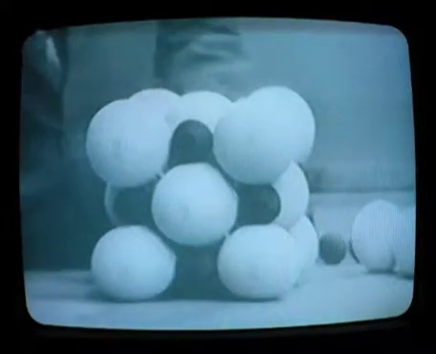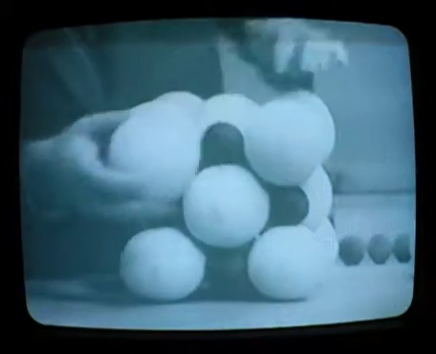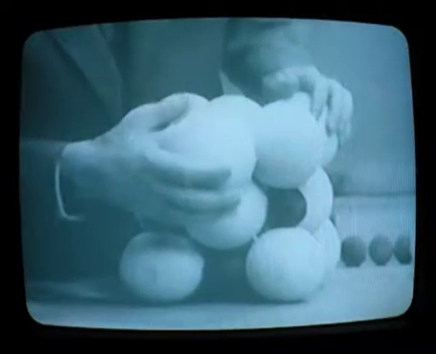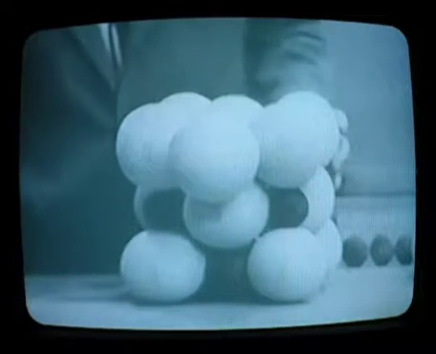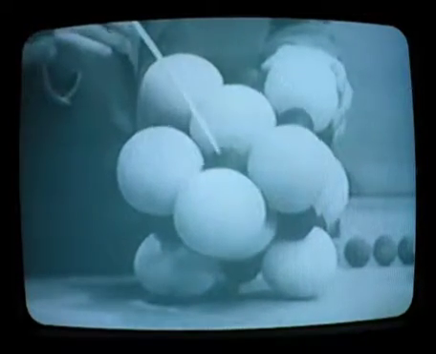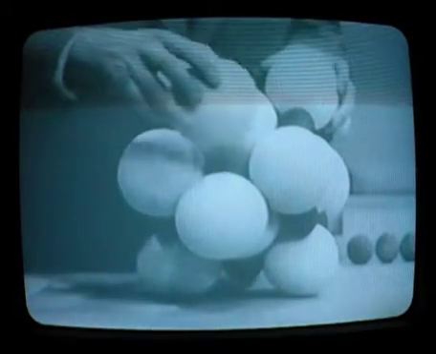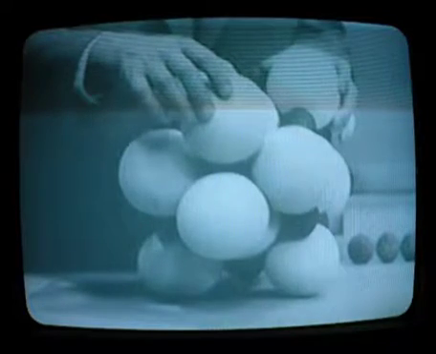Now, to make sure that we see why it's 6, let me add to the front of this another sphere here to now show you that there are 5. Remember, there's one below, and now we have 4 around this particular sphere. And I can bring another one in here to complete its coordination number of 6.